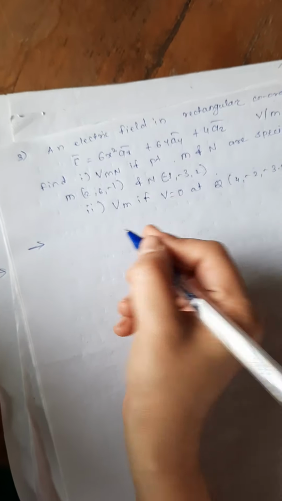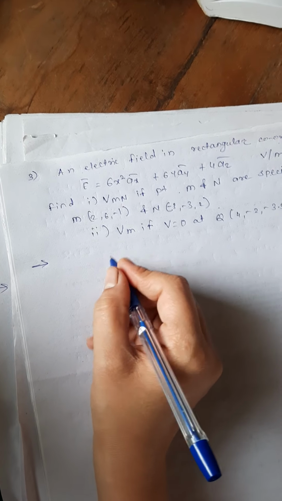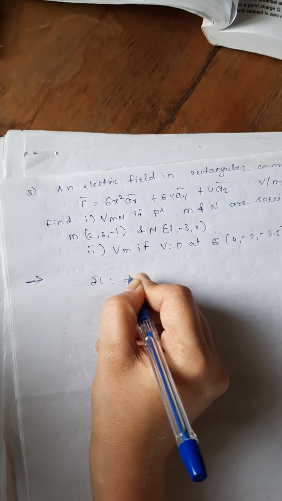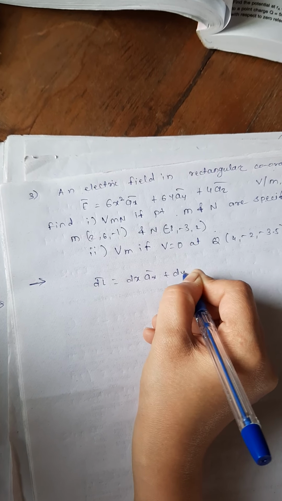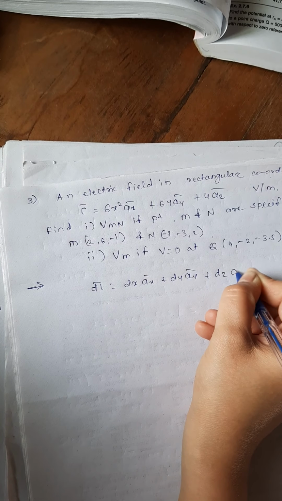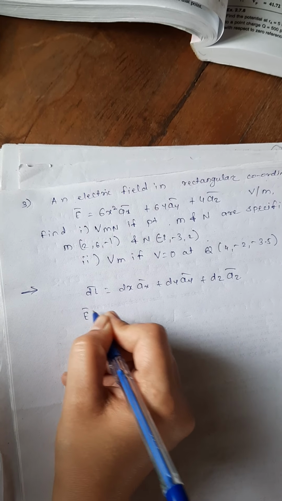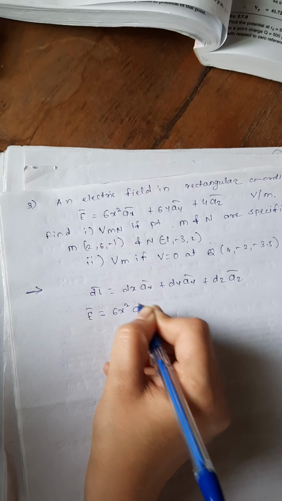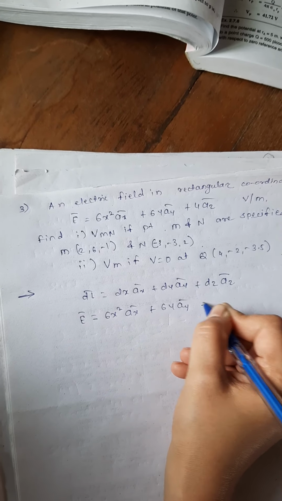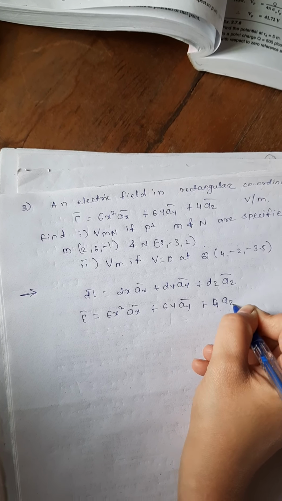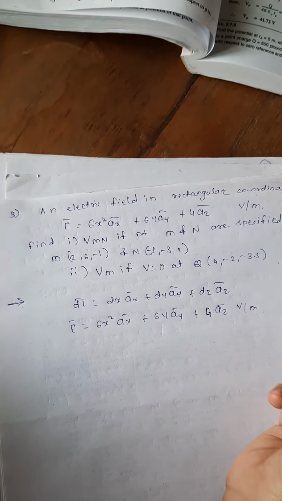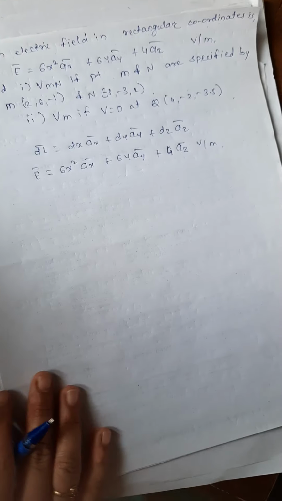So first we will calculate E bar dot dl bar, and this is rectangular coordinate system. So dl bar is equal to dx ax bar plus dy ay bar plus dz az bar, and given E bar is equal to 6x ax bar plus 6y ay bar plus 4 az bar volt per meter. Now we know that the dot product of similar unit vector is 1 and dissimilar vector it is 0.